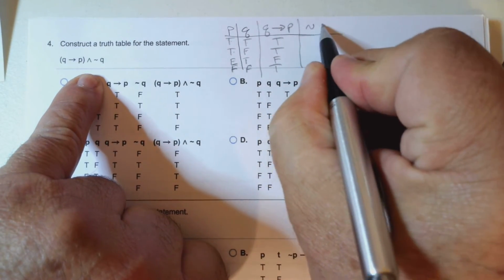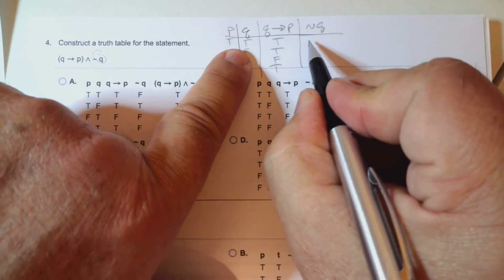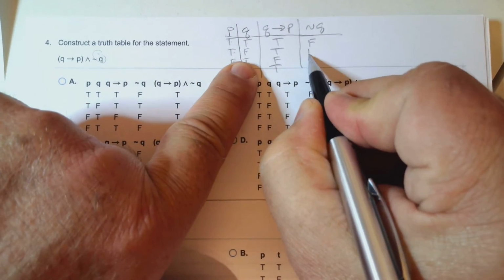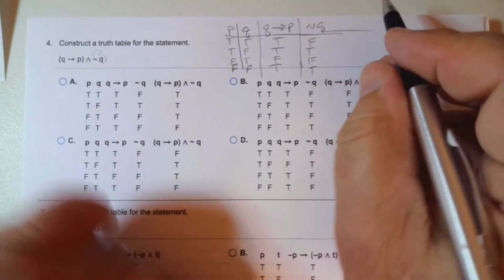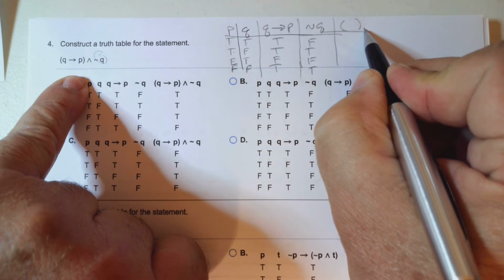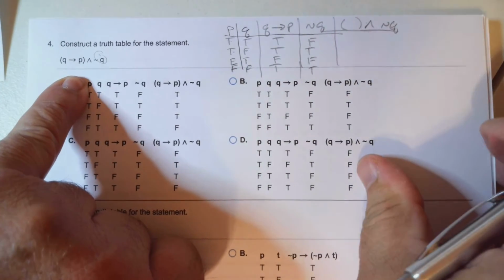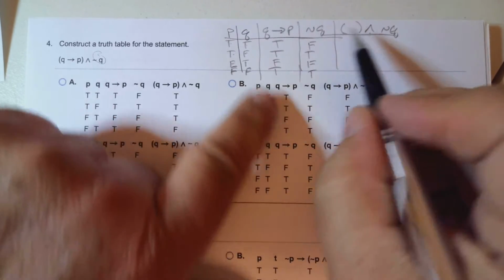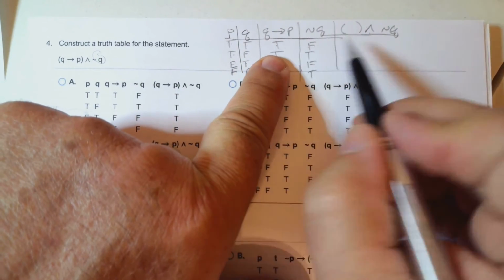Then we have to do the not Q. So we have to figure out that side. So it's opposite of these: false, true, false, true. Then this and not that. So it's an and statement. True and true is true.